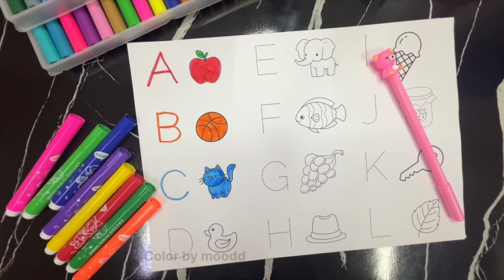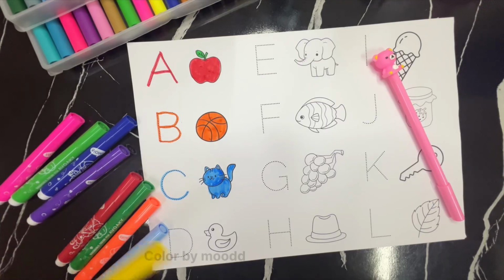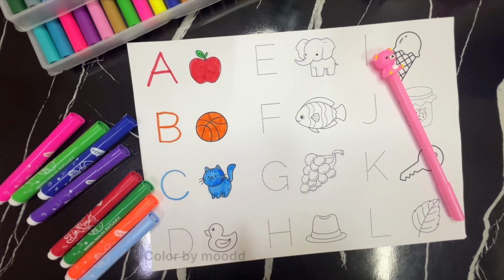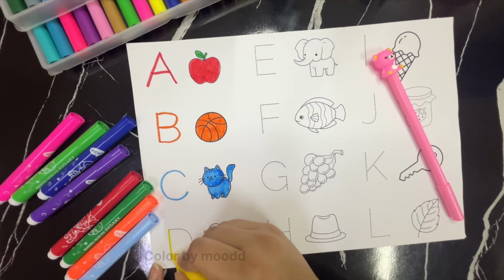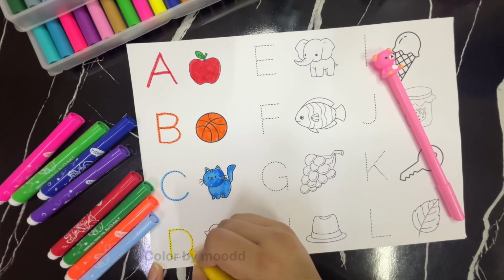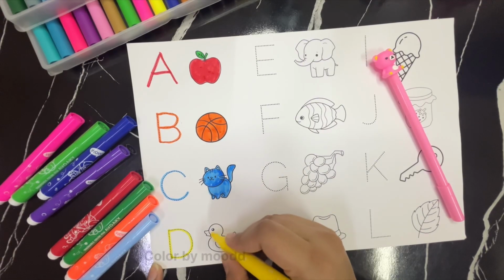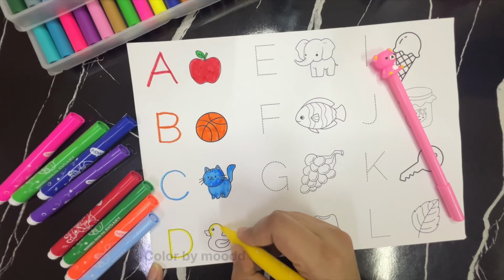See the next letter. Letter D. In D we are using yellow color. D. Capital letter D. D for dog.